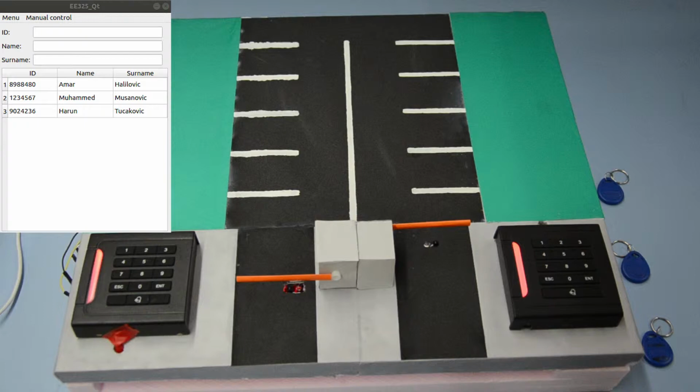Wiegand RFID readers are used for radio frequency identification of the users, and 2 servo motors are used to control the ramps. 2 IR proximity sensors are placed under the ramps, and they are used to assure that the ramp does not hit the car and that the car really enters the parking.